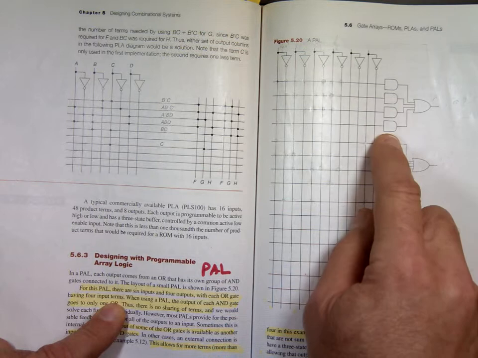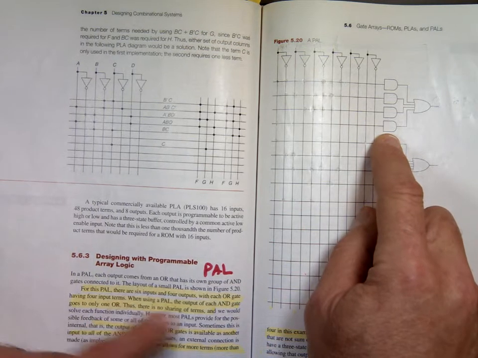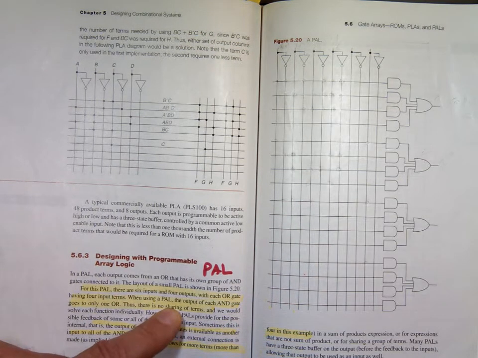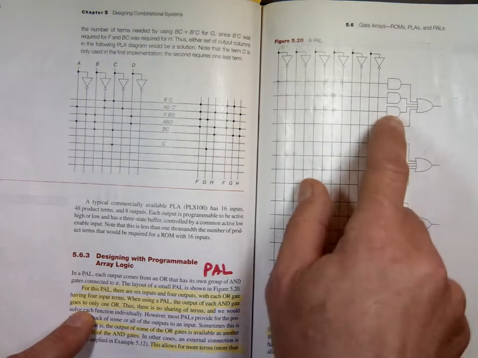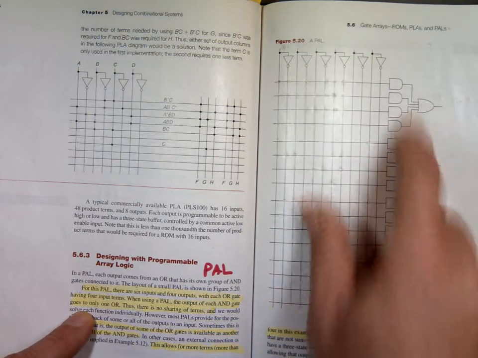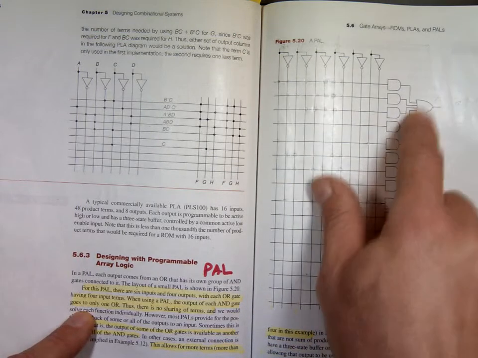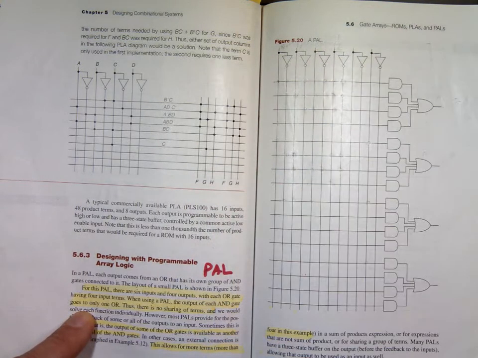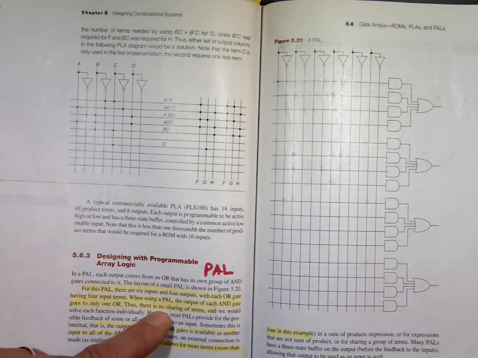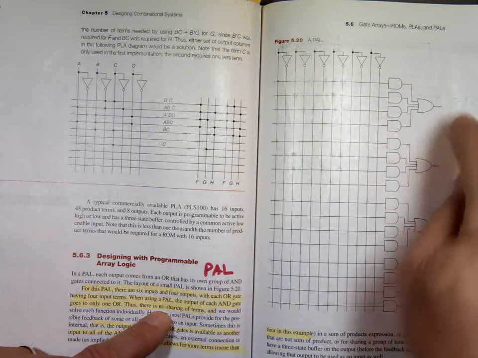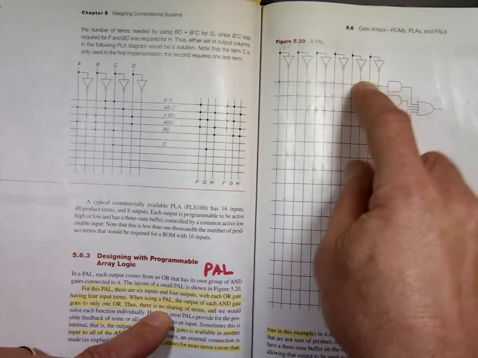Every one of them is an AND gate. When using PAL, the output of each AND gate goes to only one OR gate. Notice this output of this gate does not go to this, or that. Only goes to that one. It's pre-designed. Thus, there is no sharing of terms. If you have the same term that shows up for this function and that function, you can't share them.